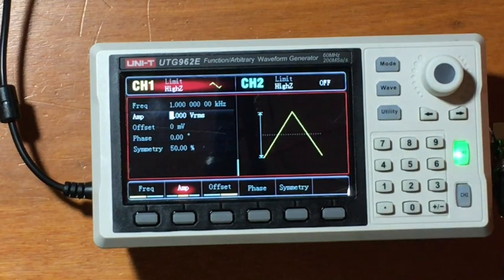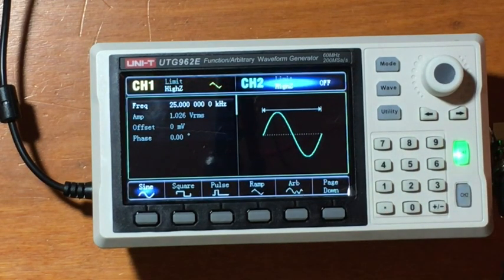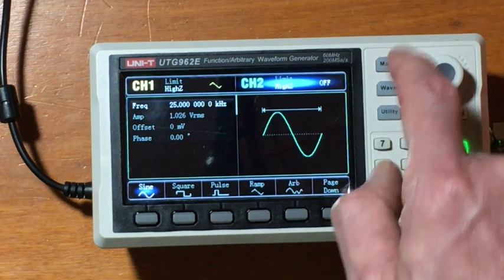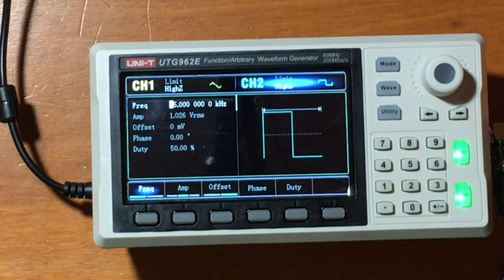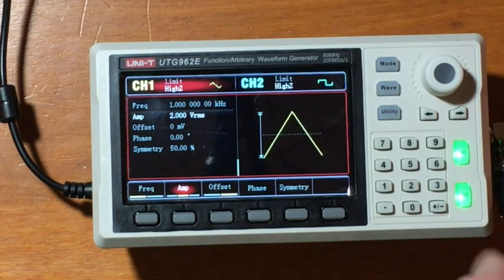Now if you want to go to channel 2, just turn on channel 2, and then you have all the same functionality. So you can use 1 channel or 2. Most of the time you probably just use 1, and just turn it on and off.